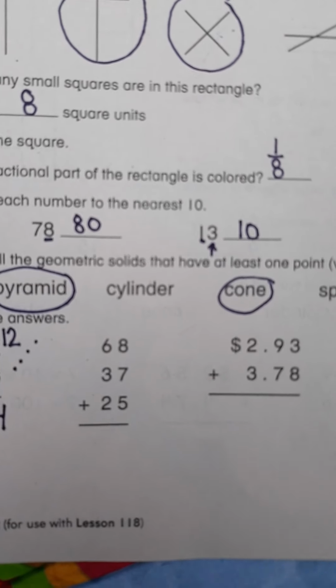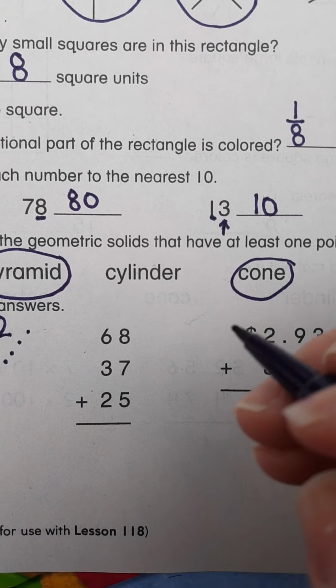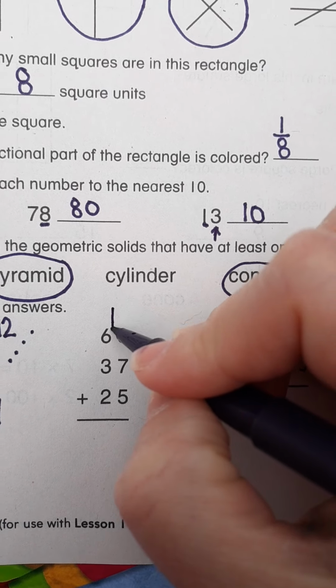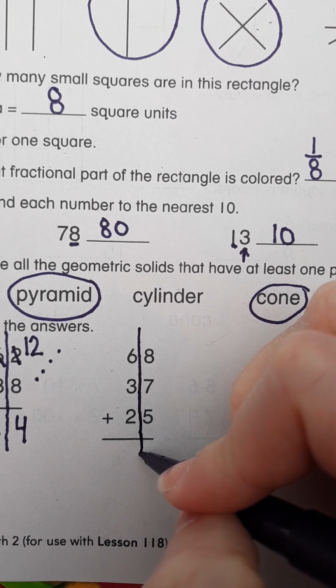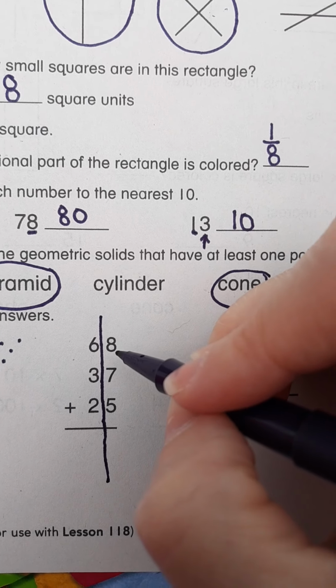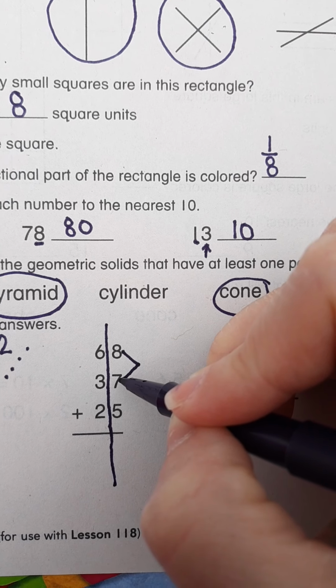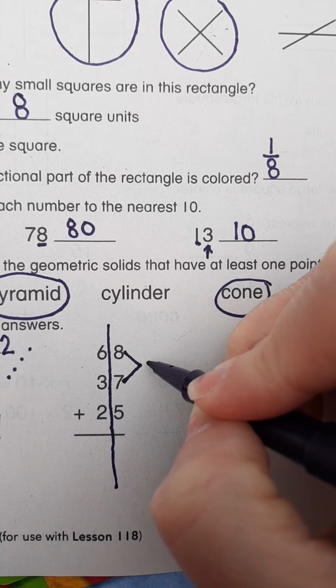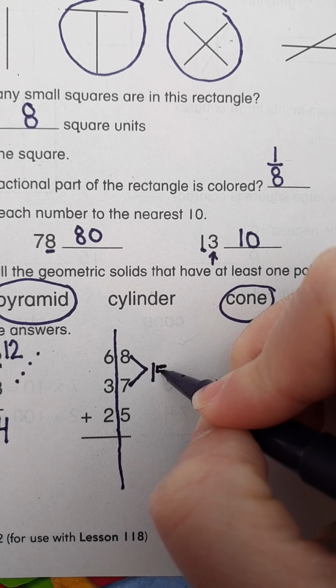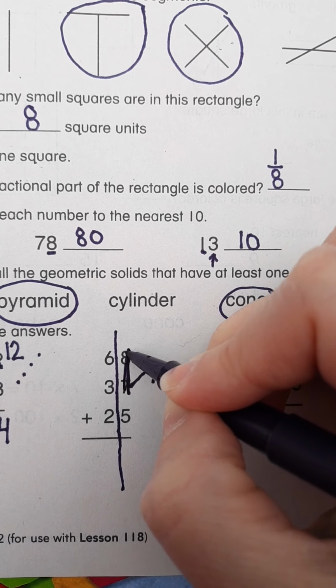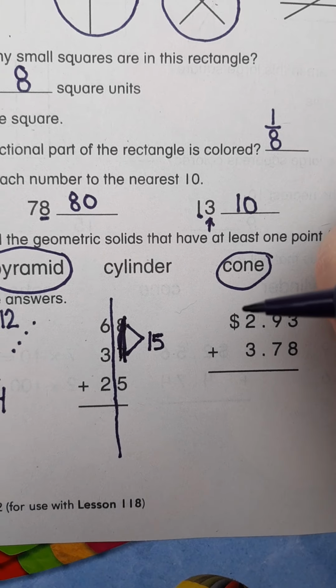All right, now we're adding here, and we're adding 3. And if you need to draw your line to help you out, you may. Okay. 8 plus 7 is what? This is your doubles plus 1. So 7 plus 7 is 14. Plus 1 more is 15. So this equals 15. If you need to cross it out so you're not confused, you can.